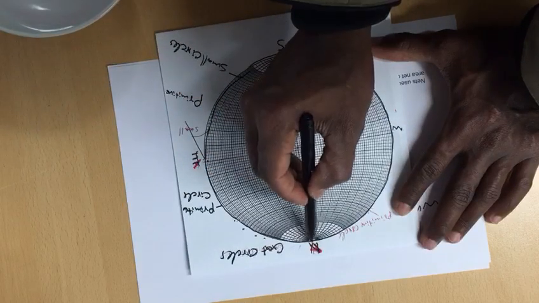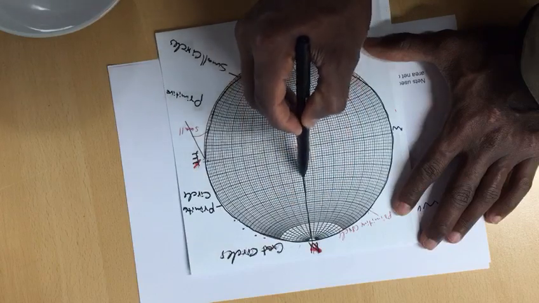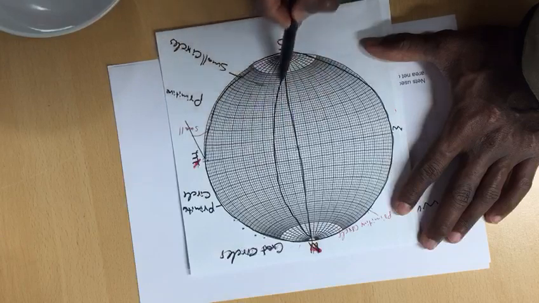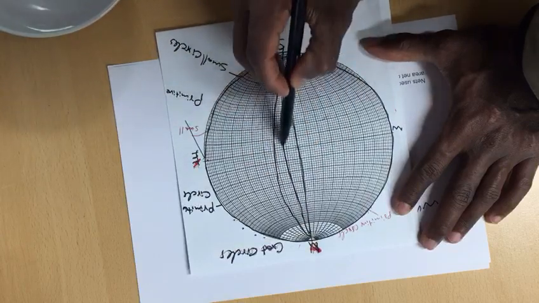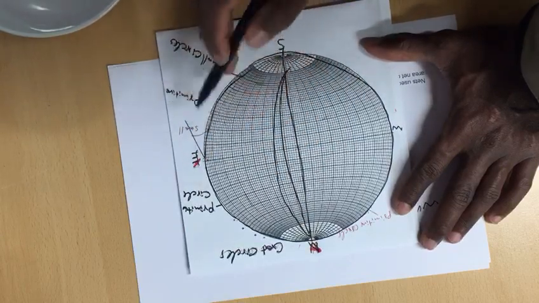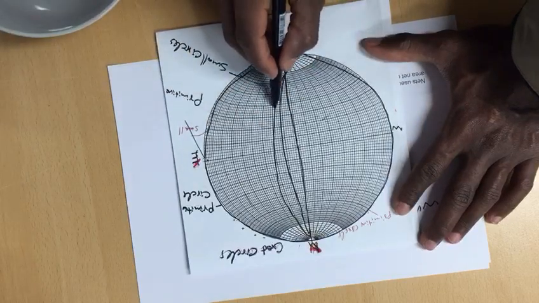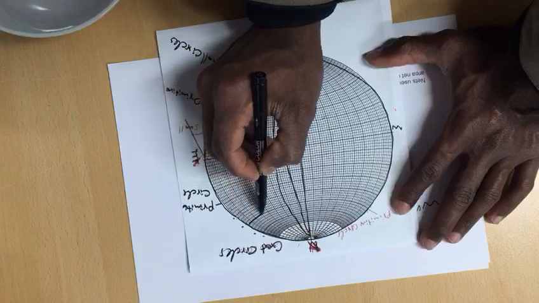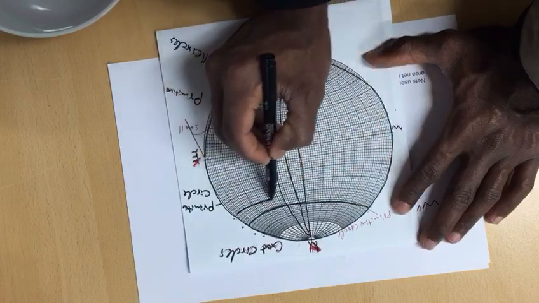And we have these, which are all called the great circles. And we have these called small circles.